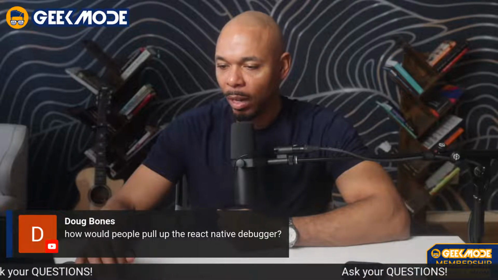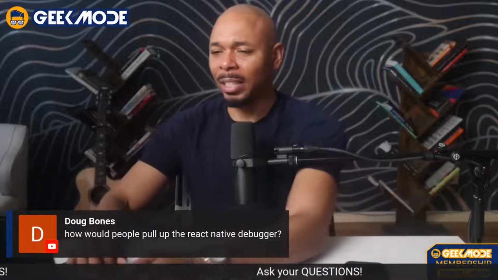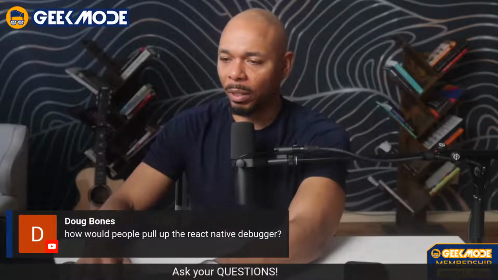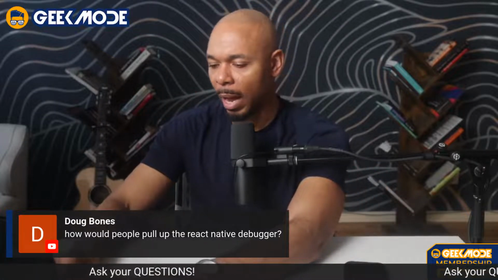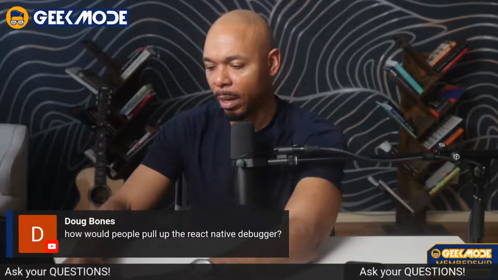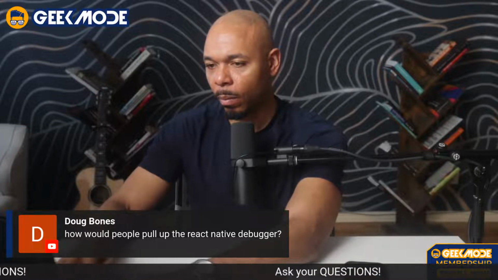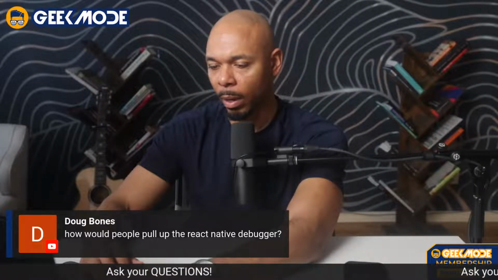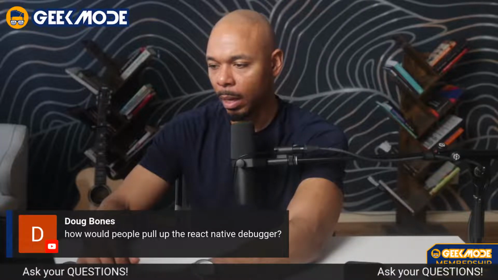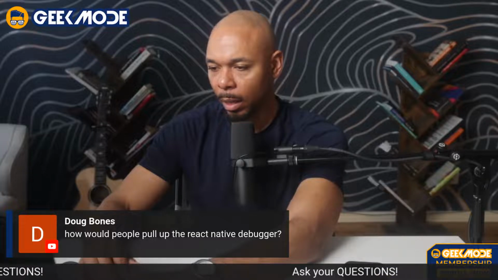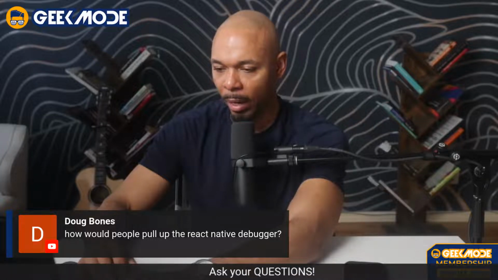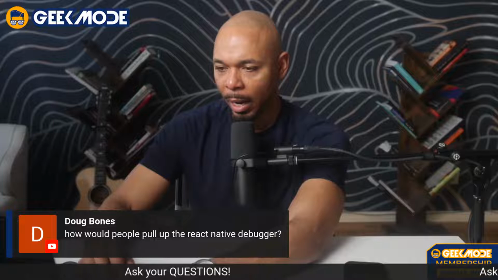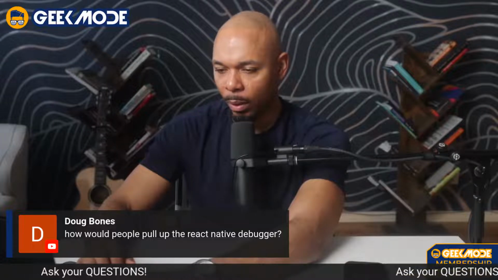Doug Bones, how do you pull up the React Native debugger? I installed this a while ago. So if you just Google React Native debugger, this is it right here. You're going to have to Google React Native debugger, Homebrew.